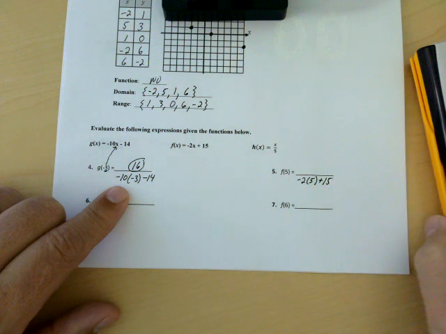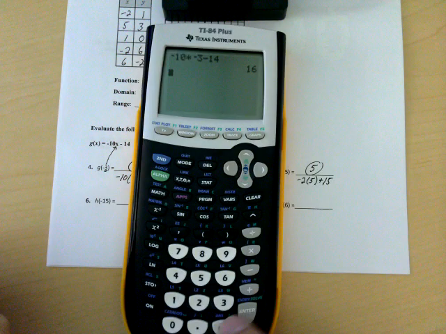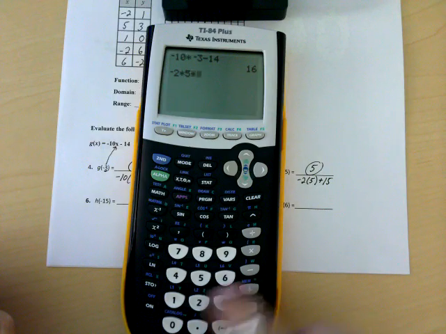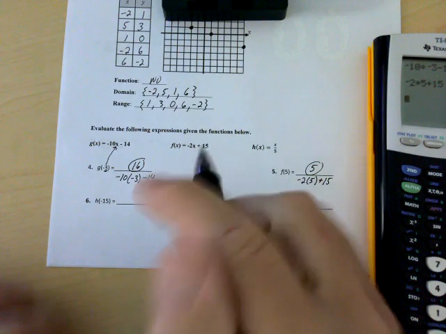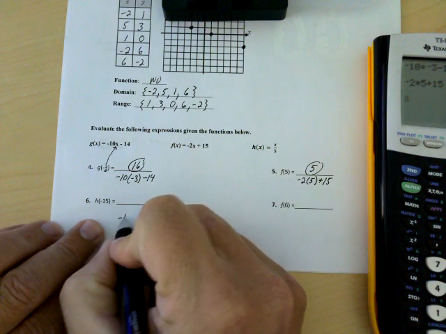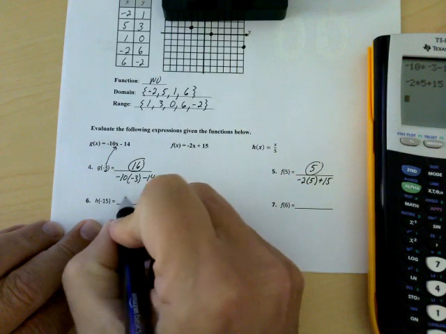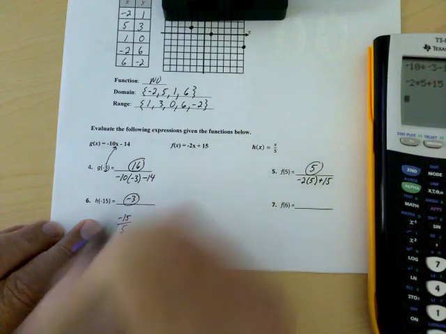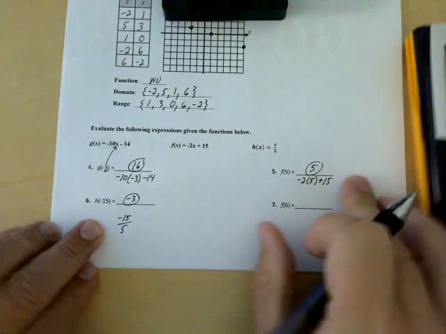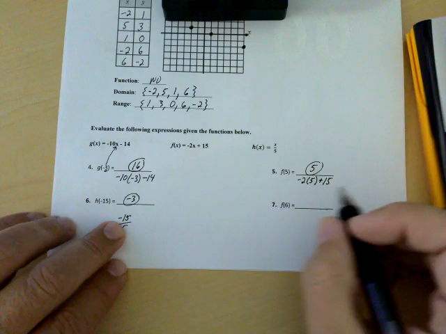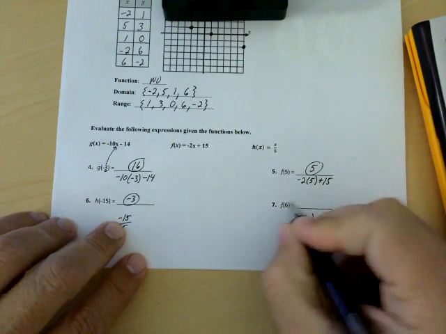And then I add 15. That's going to be a 5. But again, double check your calculations, okay? And then here, this is just taking my input and dividing it by 5. So that's a pretty simple rule, and you're going to get a -3. Okay, -15 divided by 5 is -3. And then I have you go back to the f function, and this time replace it with a 6.